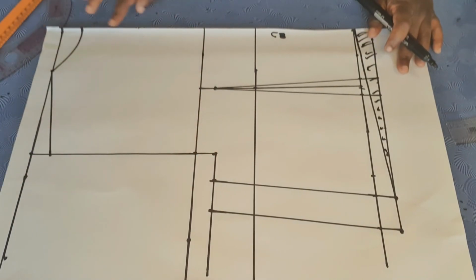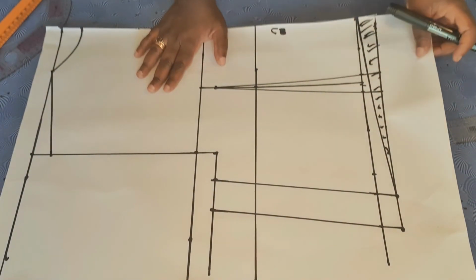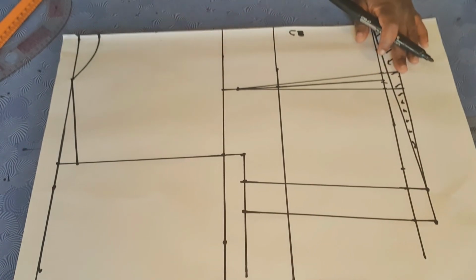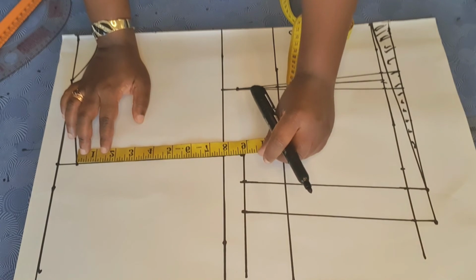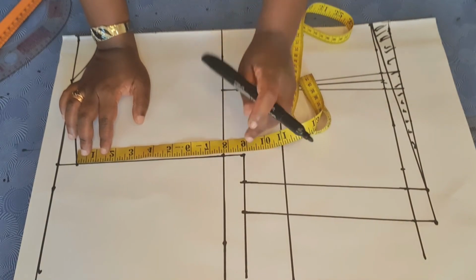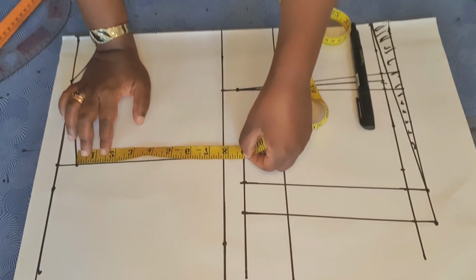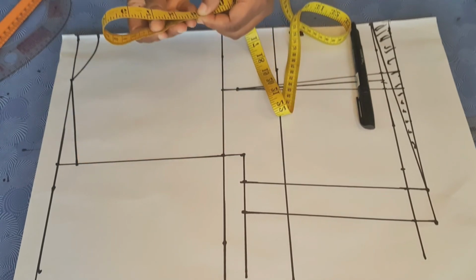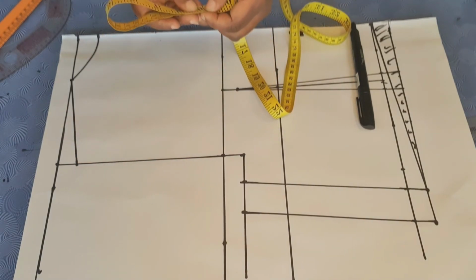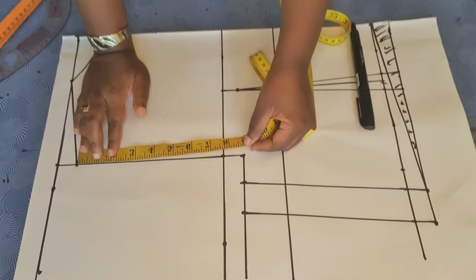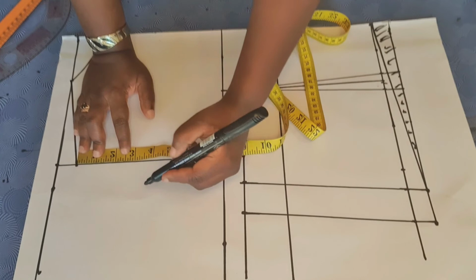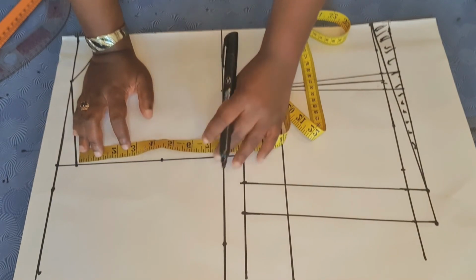Now we want to create our armhole line. So here again, you need to find the midpoint of this line. So this is the midpoint of this line. Just bend your tape, crease it, and this is our midpoint.